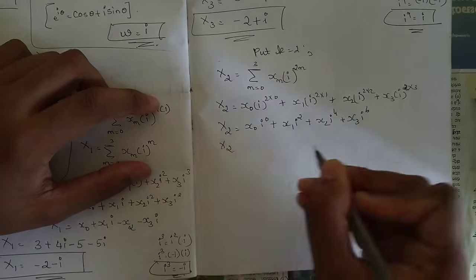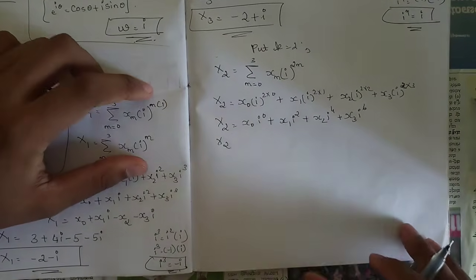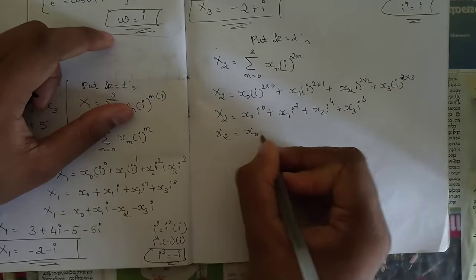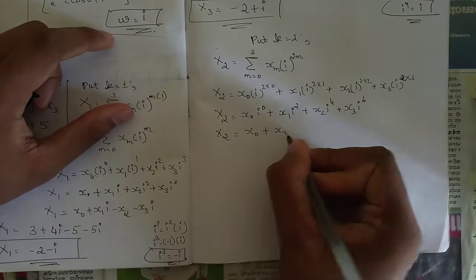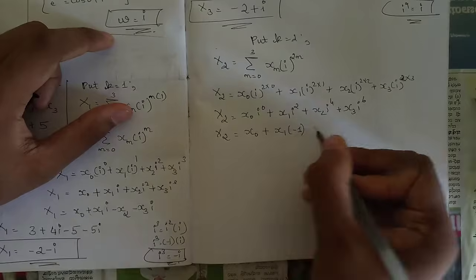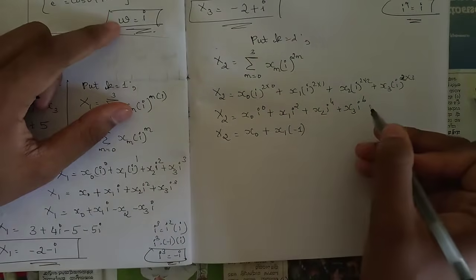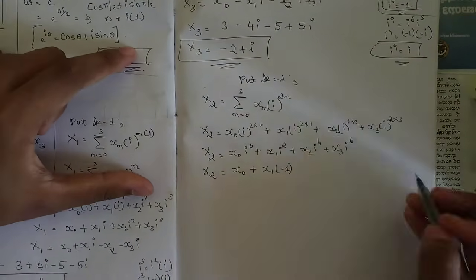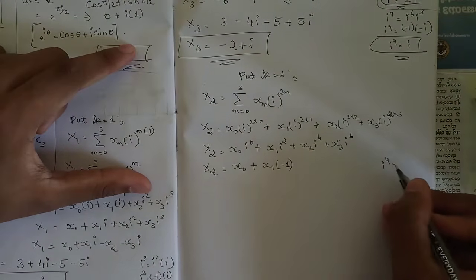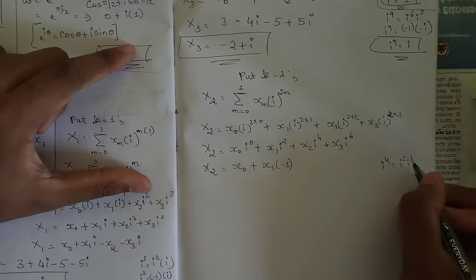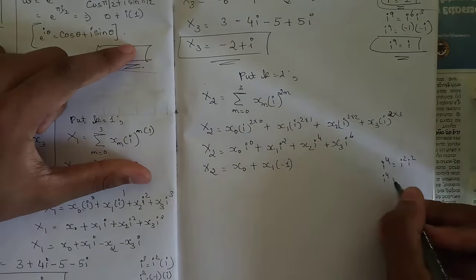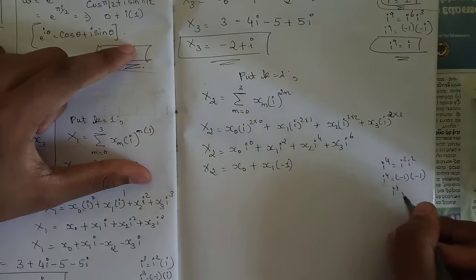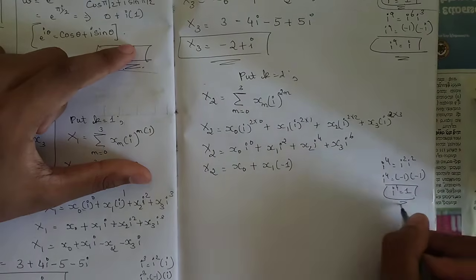So again we know that i to the power 0 is equal to 1, so this is equal to x0 plus x1 into i square, which is minus 1. Now we know that i to the power 6 we have found here, that is minus 1. We don't know i to the power 4, so we can write i to the power 4 as i square into i square, right? i square is minus 1, so minus 1 into minus 1, so i to the power 4 is equal to 1.